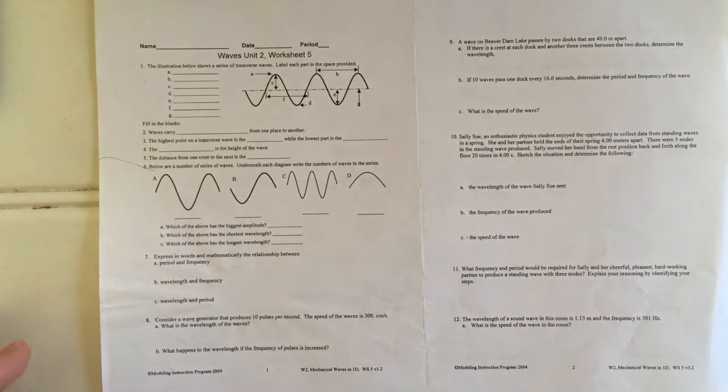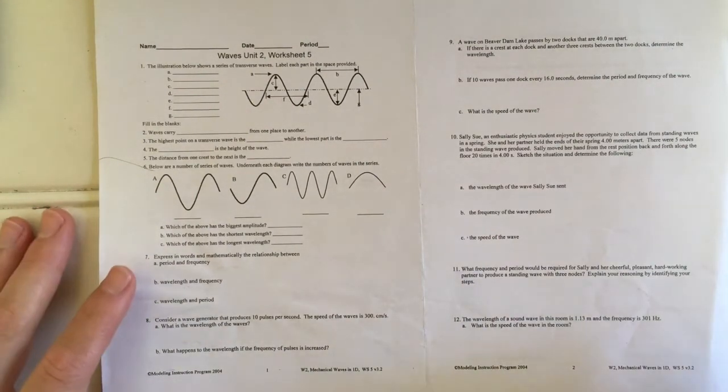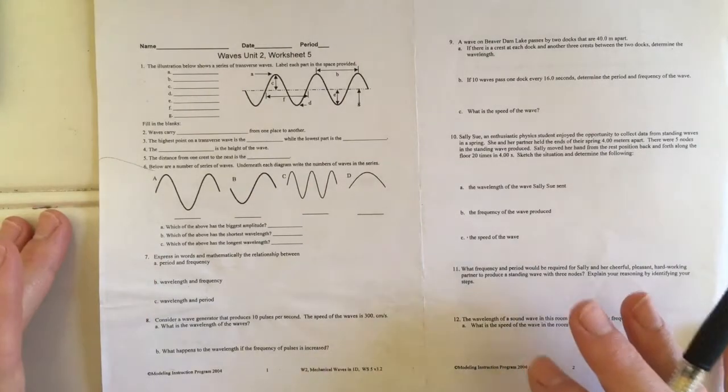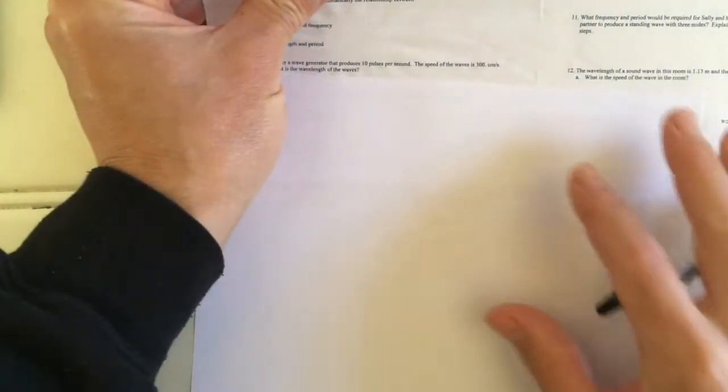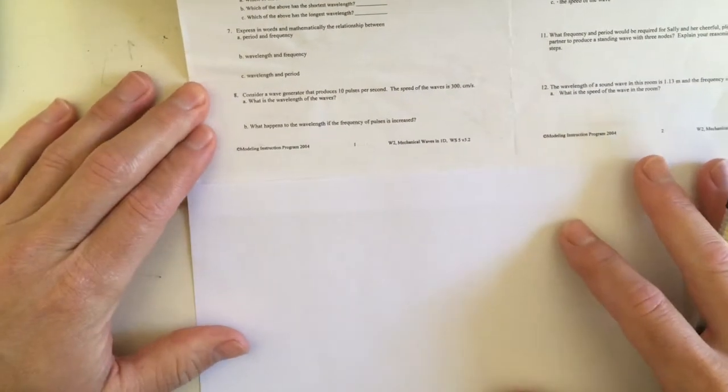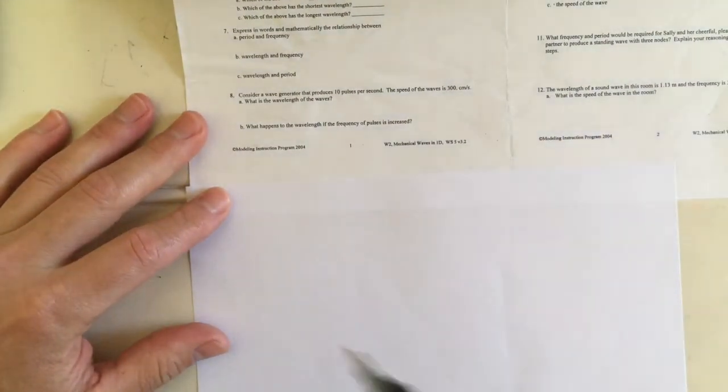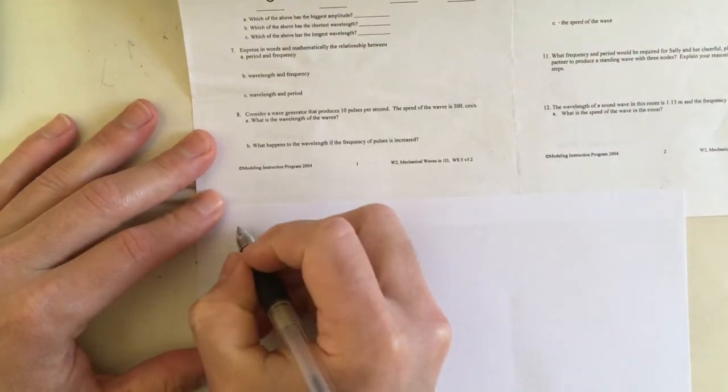All right, so I'm going to start this second video lecture set, just going through some of the homework problems that I think might cause some problems. And yeah, so we'll start with number 8 on this worksheet right here.